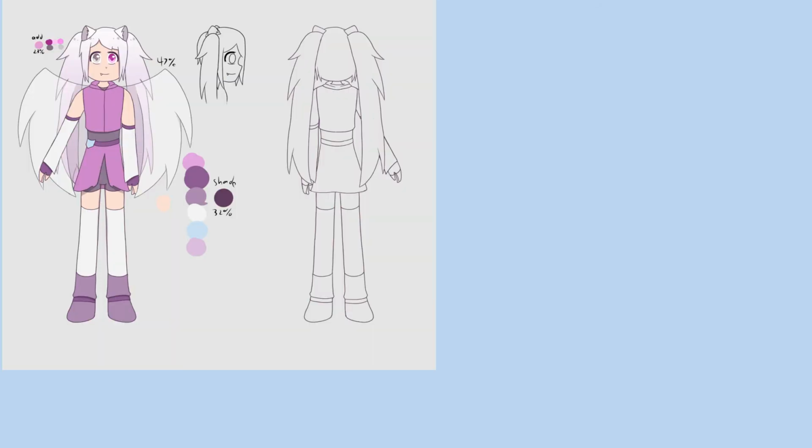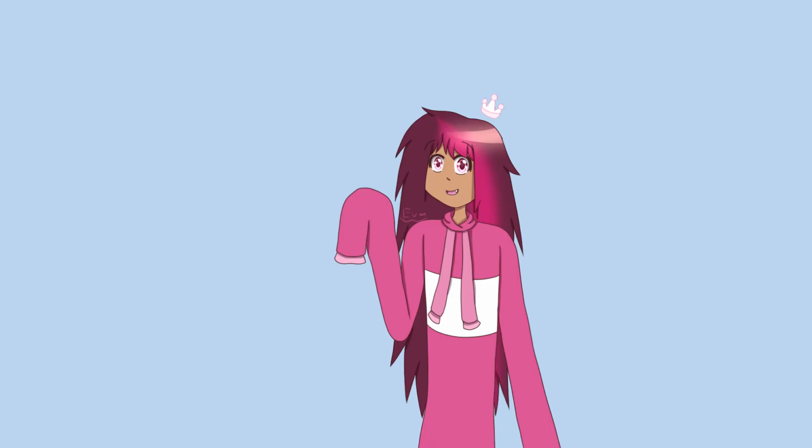Haiku is a heroic, bubbly character, but she also has a temper and can get mad at stuff pretty easily. She's also pretty tough and will use her fists before anything else. You can express these things about your character by using shapes and poses.